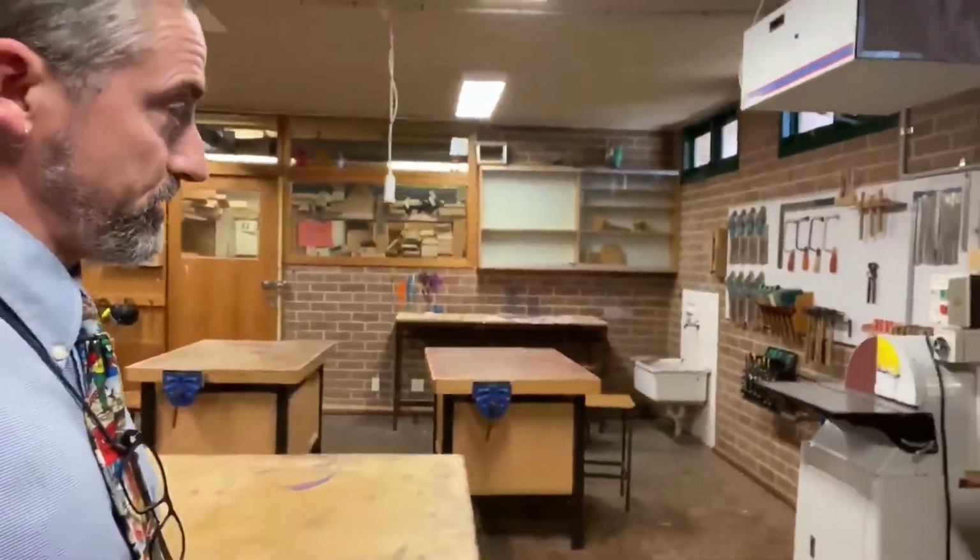But we did get a couple of new bits of exciting news today, or things happening, and I'll show you one because I was talking about it the other day. Our replacement disc sander arrived.